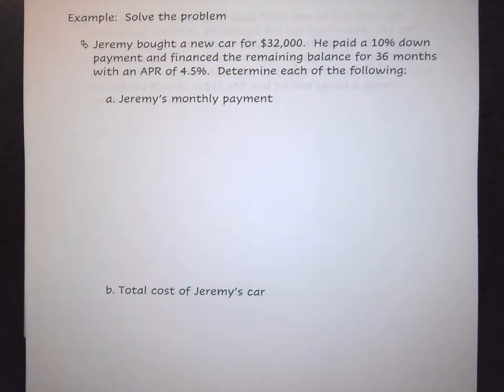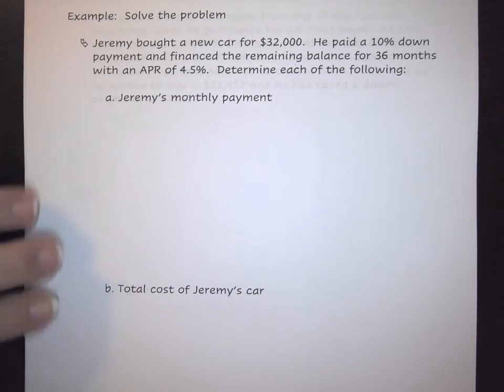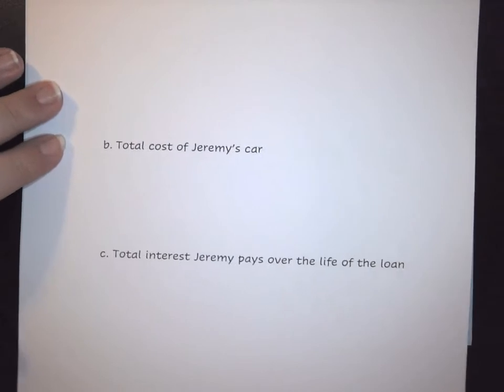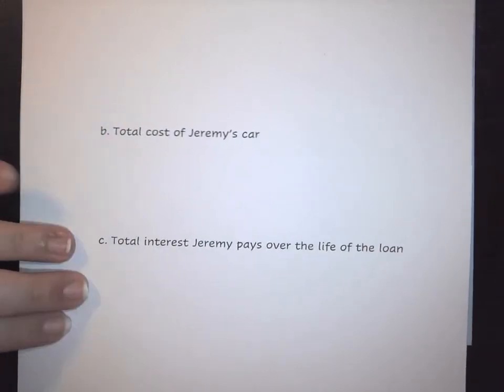So let's say that Jeremy bought a new car for $32,000. He paid 10% down and financed the remaining balance for 36 months with an APR of 4.5%. So with that, we have a couple different questions. First, we want to know the monthly payment. Then we want to find out what the total cost of the car ends up being and how much interest is being paid over the life of the loan.